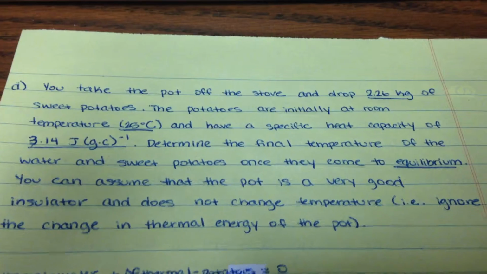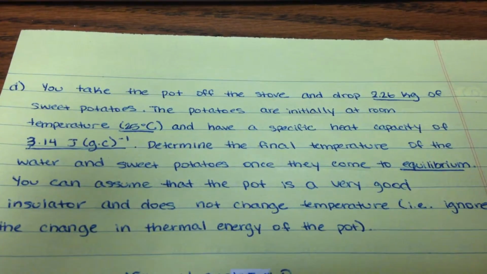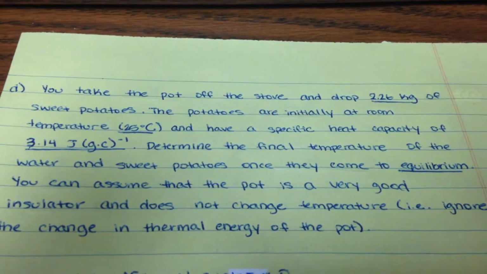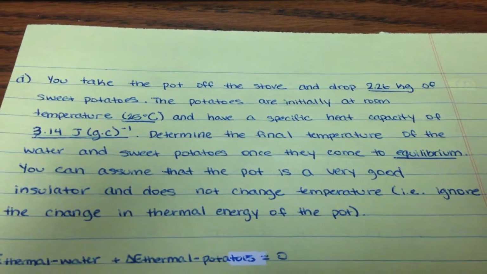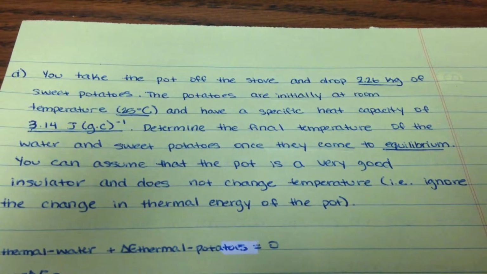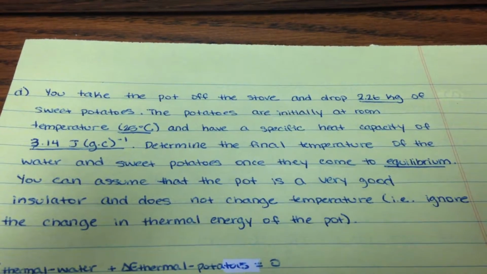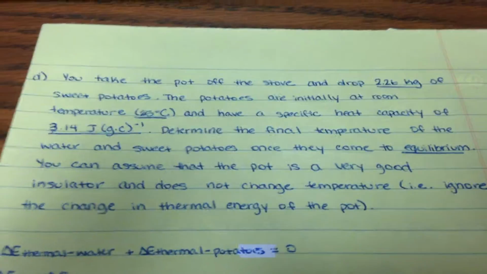So the last problem statement is you take the pot off the stove and drop 2.26 kilograms of sweet potatoes into the pot. The potatoes are initially at room temperature, which is 25 degrees Celsius, and have a specific heat capacity of 3.14 joules per gram degrees Celsius. Determine the final temperature of the water and sweet potatoes once they come to equilibrium. You can assume that the pot is a very good insulator and does not change temperature, i.e. ignore the change in thermal energy of the pot.